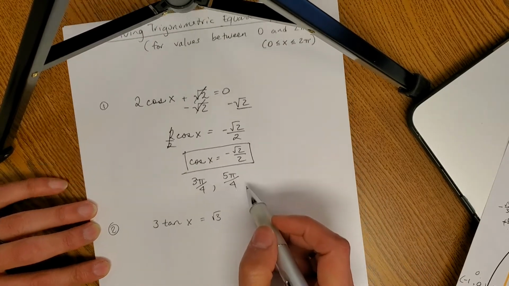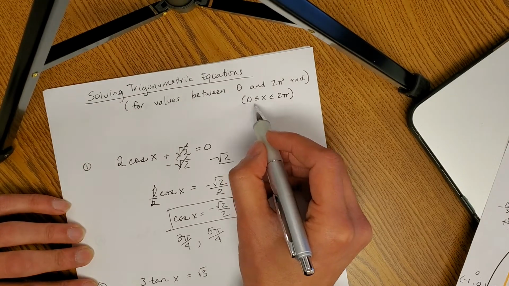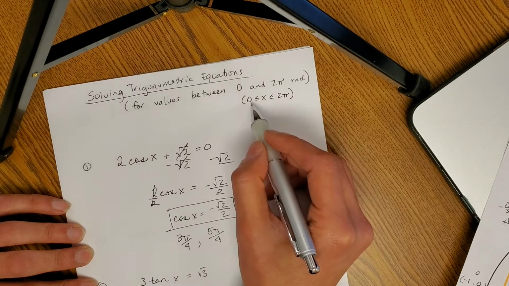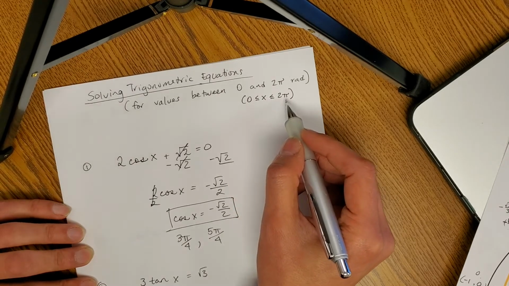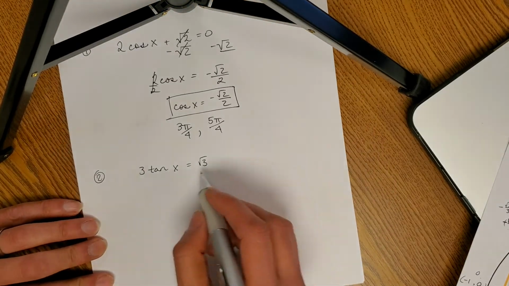Notice how they wanted us to write our answer in radians because they gave us the interval in radians here. It's between 0 and 2 pi. They didn't say between 0 and 360, so they're not talking about degrees, they're talking about radians. Okay, let's do the next one here.